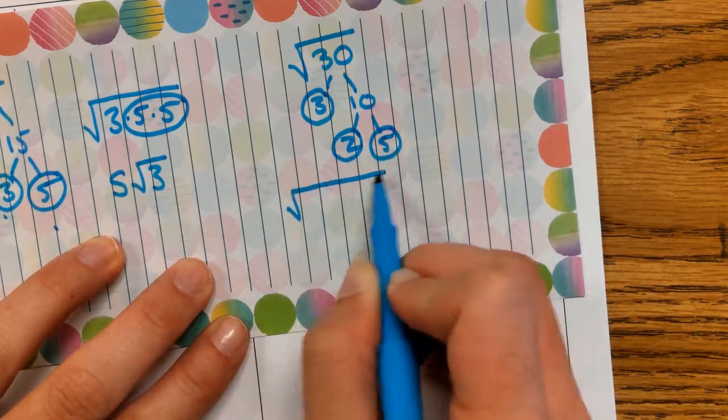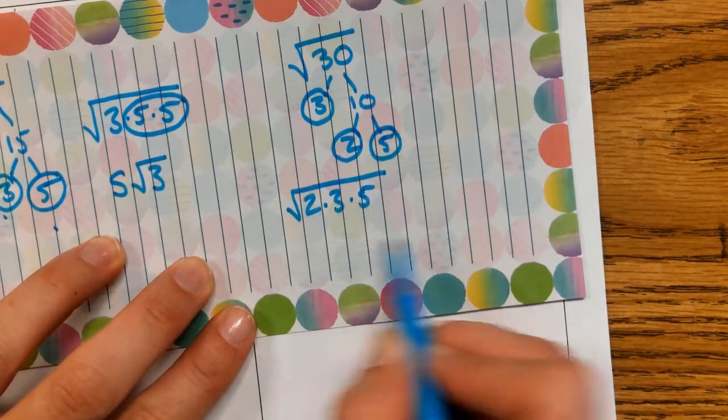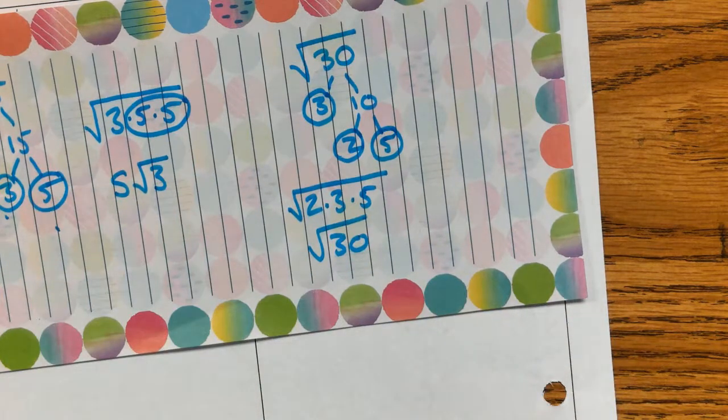So when I rewrite this, it's 2 times 3 times 5. There are no pairs of numbers, so the square root of 30 is already in simplest radical form. On your test, you will always be able to simplify it further. But in real life, you can't always simplify them because they're already simplified.